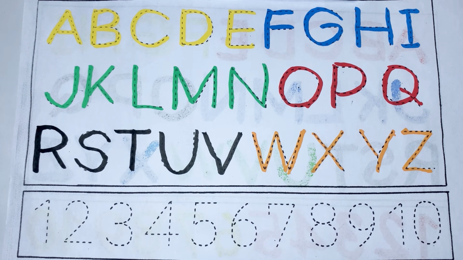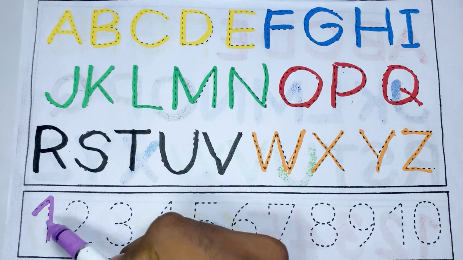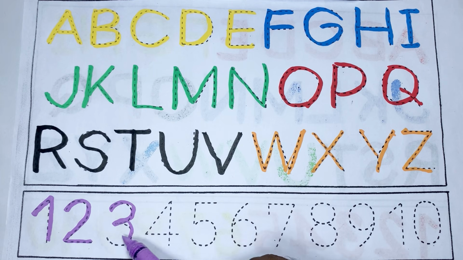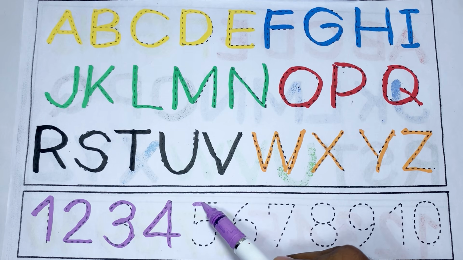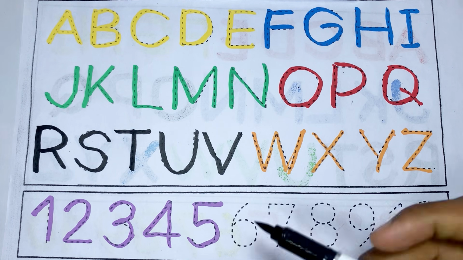And first you draw 1 and use purple color. 1, 2, 3, 4, 5. Kids, now you draw 6 and use black color.